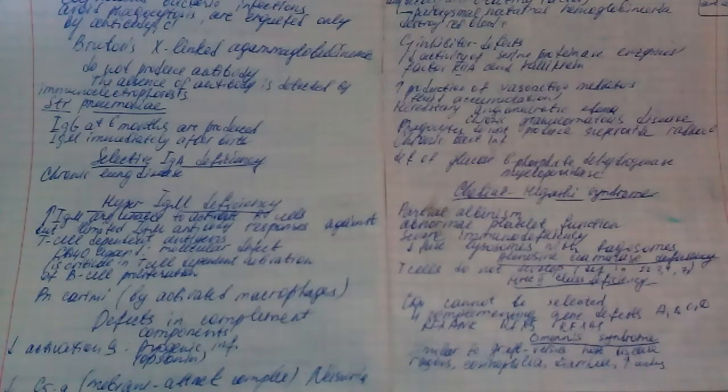Then growth defects of complement components. Decreased activation of the C3 component is characterized by pyogenic infections. Decreased activation of the membrane attack complex C5 to 9 is characterized by infections caused by Neisseria, and decreased elimination of immune complexes is shown by autoimmune diseases.